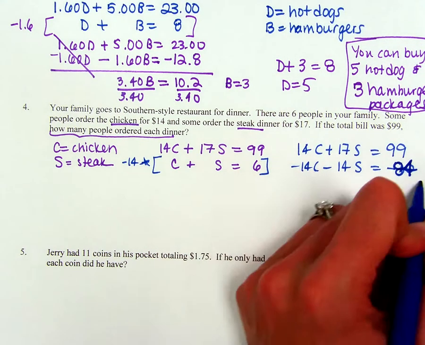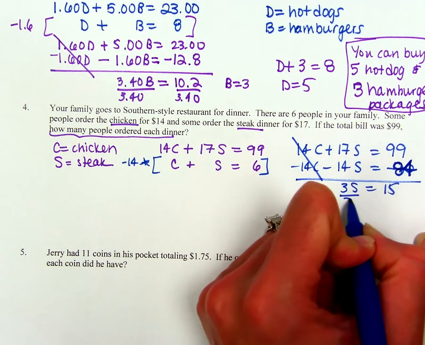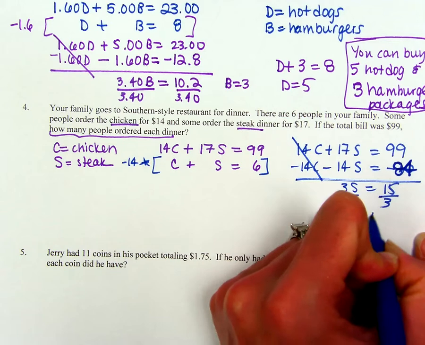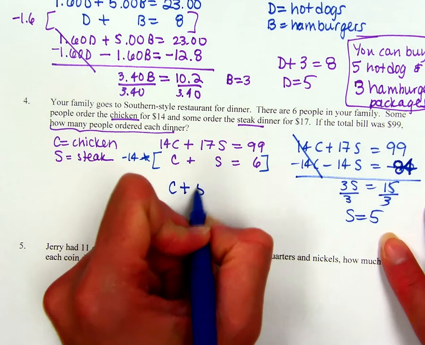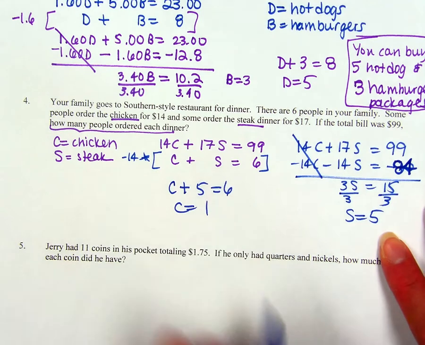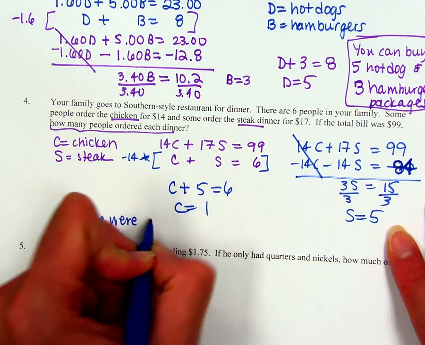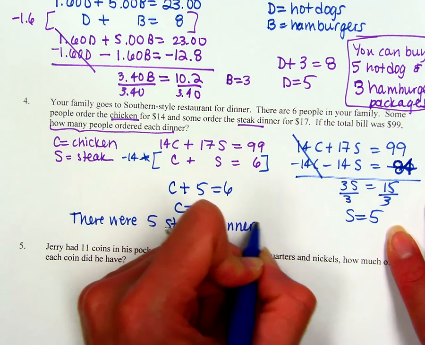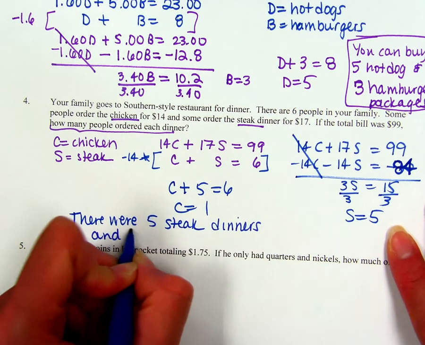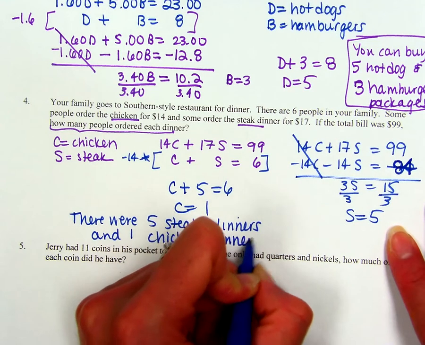Okay, I'm going to add together, and I get 3s equals 15. So if I divide by 3, I get s equals 5. And if you go back to your easiest equation, c plus 5 equals 6, so c equals 1. So there were 5 steak dinners and 1 chicken dinner ordered.